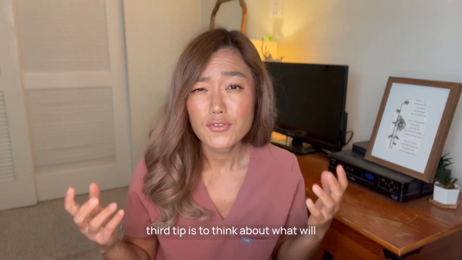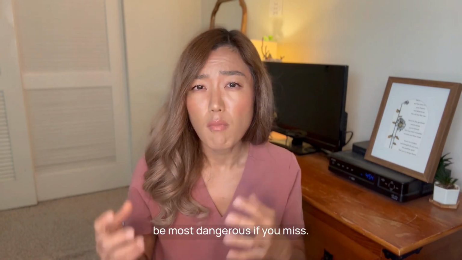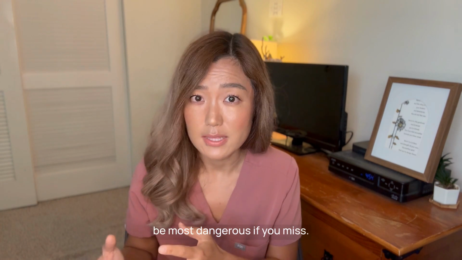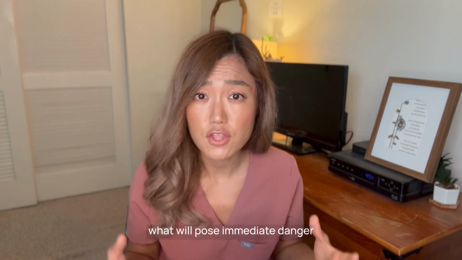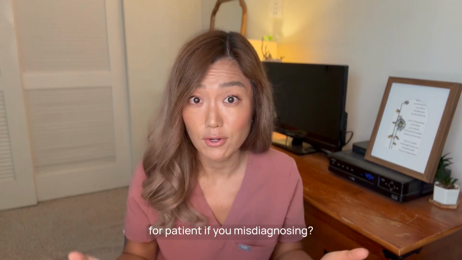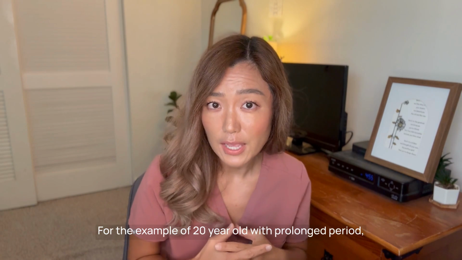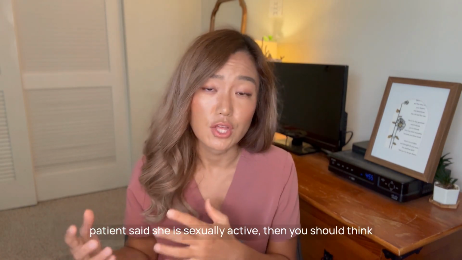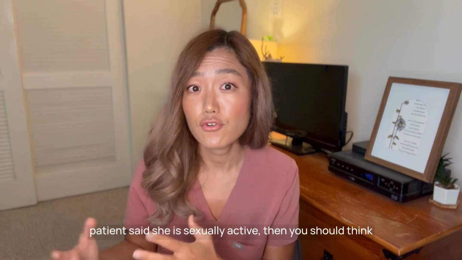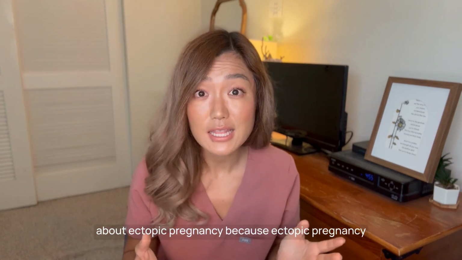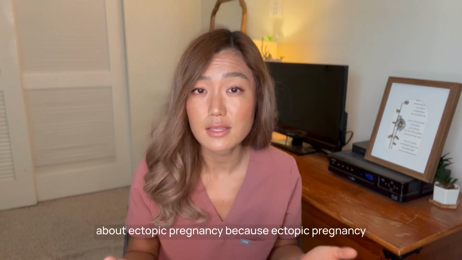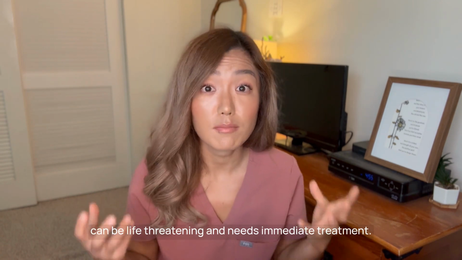Third tip is to think about what would be most dangerous if you miss it. What would pose immediate danger for the patient if you miss diagnosing? For the example of a 20-year-old with a prolonged period, if the patient said she is sexually active, then you should think about ectopic pregnancy because ectopic pregnancy can be life-threatening and needs immediate treatment.